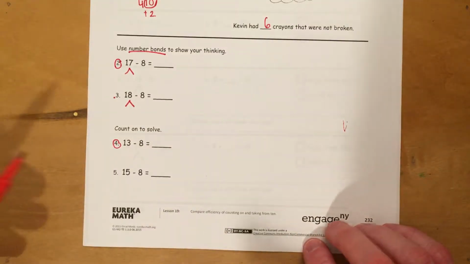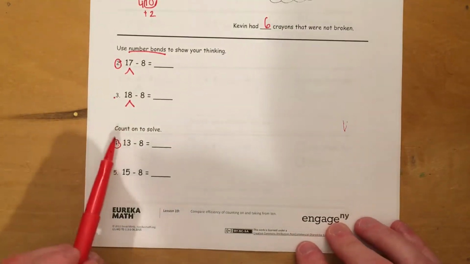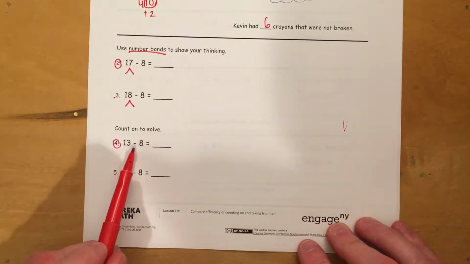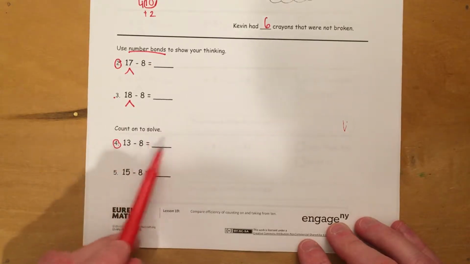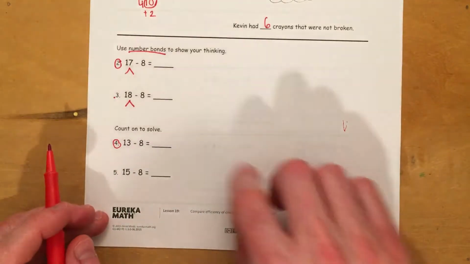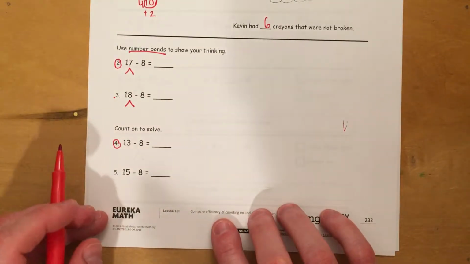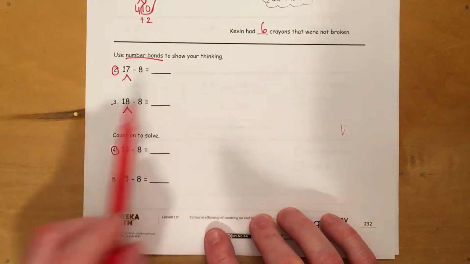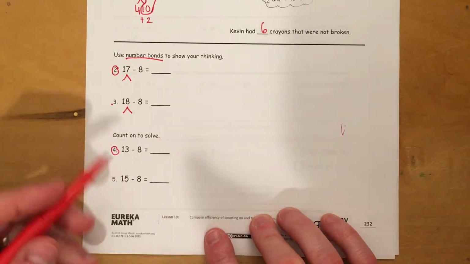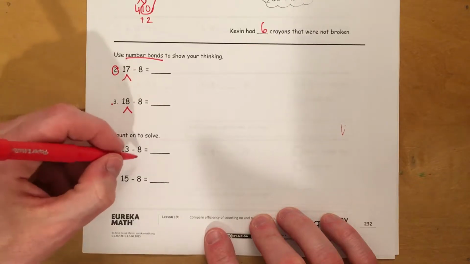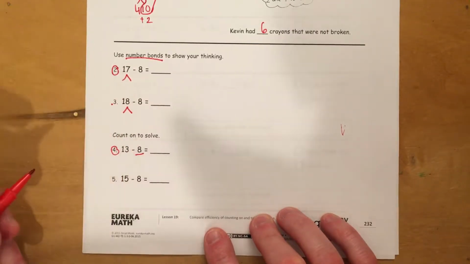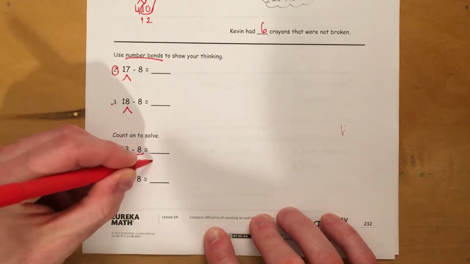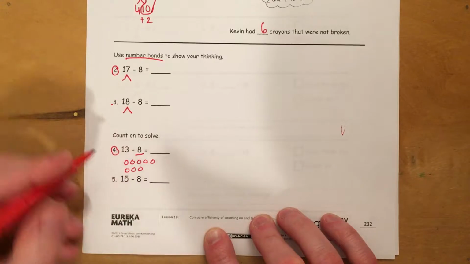Okay, moving on. We have count on to solve. So we start with 13, we subtract 8. We need to figure out what is going to go in that blank. So kind of like what we were doing in our lesson earlier, we're going to count on to solve. Now, we don't have a number line here, so they're implying that we need to do our drawing for this. So once again, we start with the number 8. So 1, 2, 3, 4, 5, 6, 7, and 8.